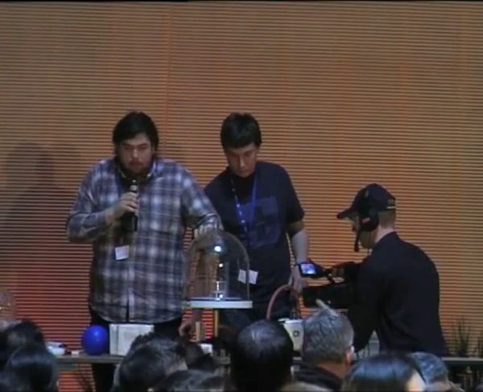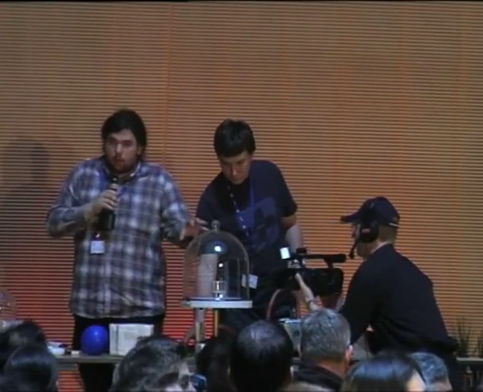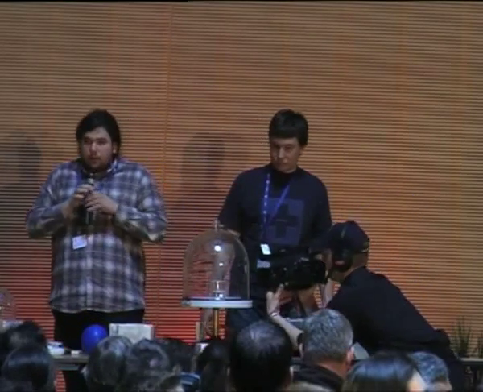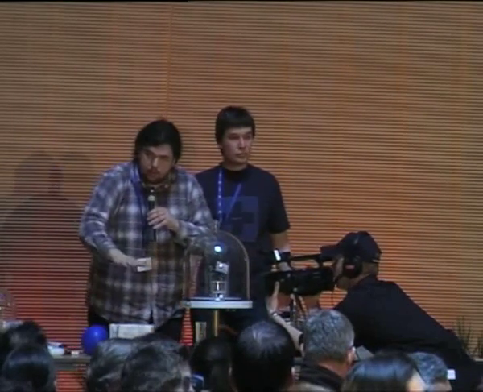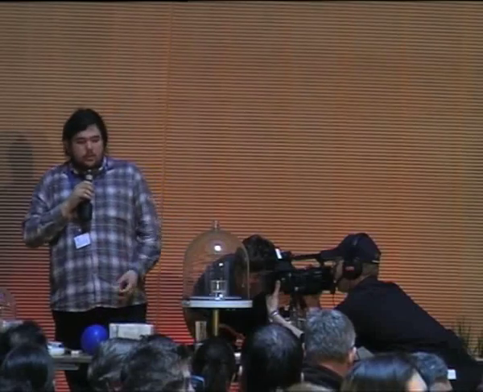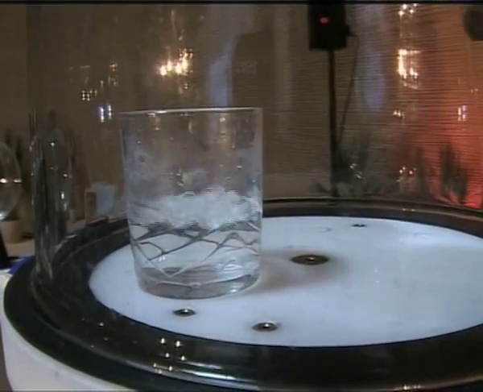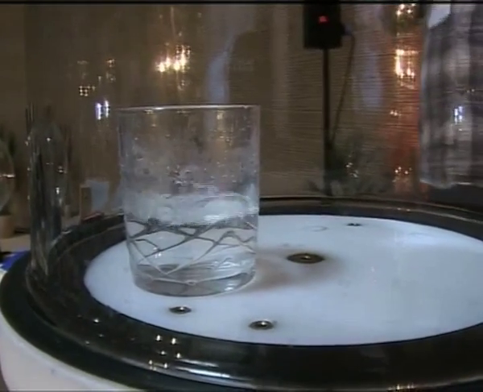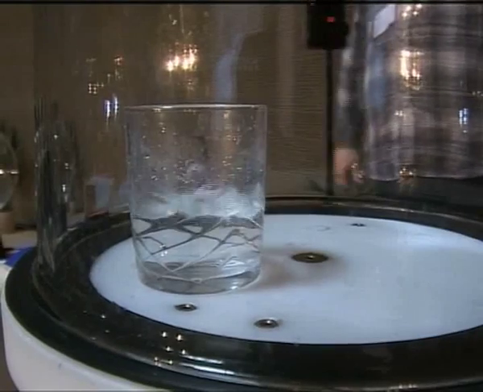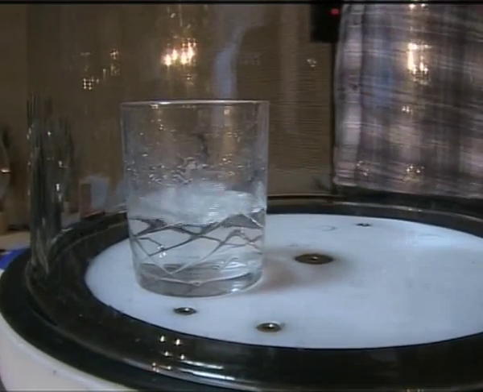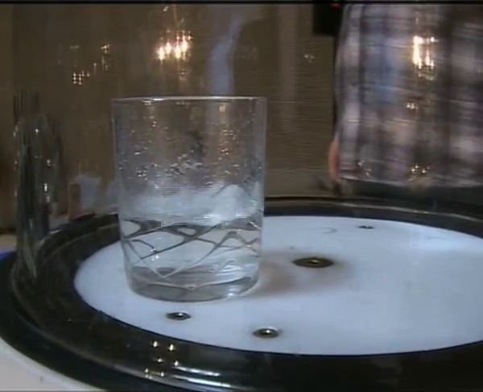And when we pump out the air, there will be no atmosphere inside. There will be no force on the water, and those bubbles will be able to come out. You can see it over there. So the water is actually boiling? Yes, the water is actually boiling at 25 degrees Celsius.